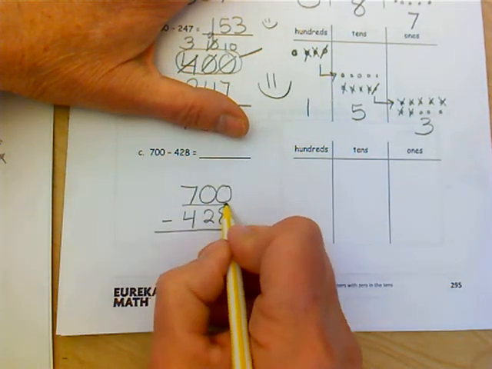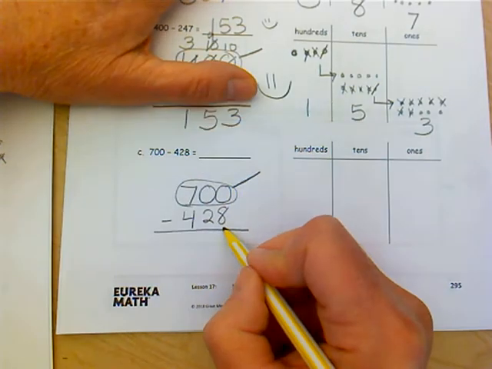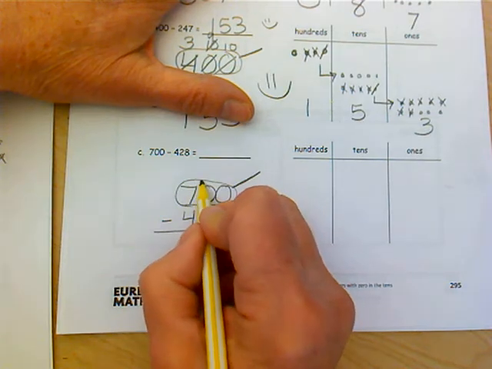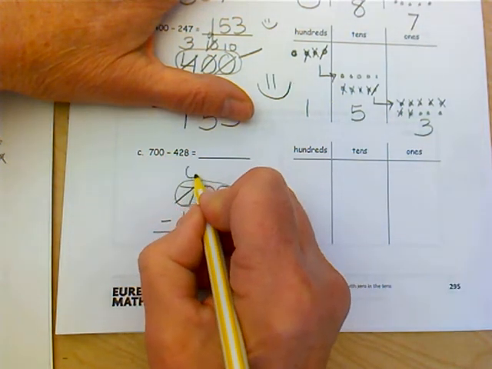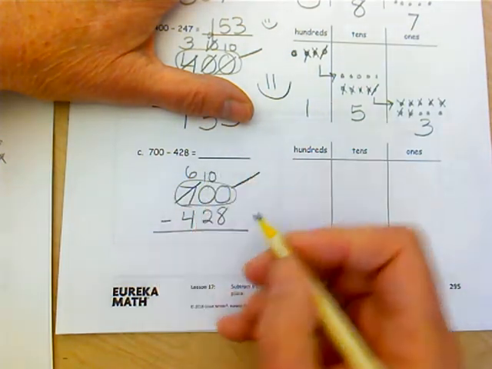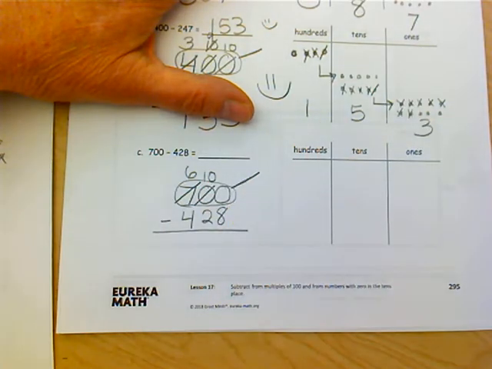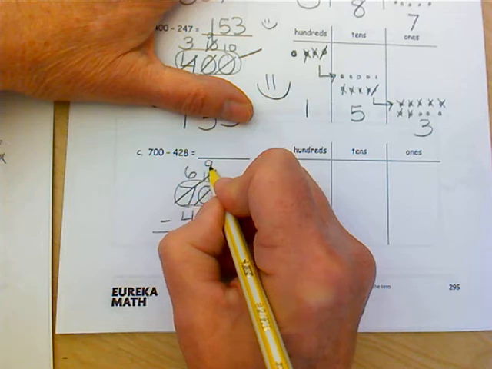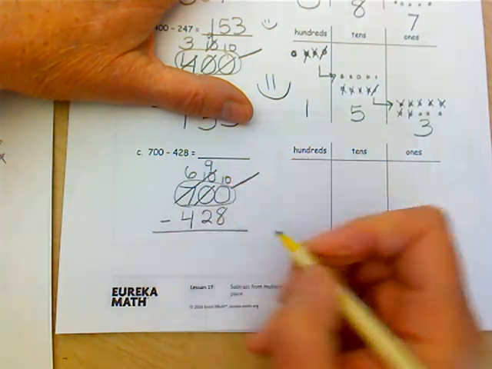So let's take a close look at our whole. And I can already see that I can't take 8 ones from 0 ones, and there's no 10s. So I'm coming over into my hundreds. I'm going to decompose 100. That leaves me with 6. That decomposed 100 now has a value of 10 tens. 10 tens, that's great, but I still don't have enough ones, so I know I'm going to have to decompose a 10, which will leave me with 9 tens. That group of 10 is the same as 10 ones.